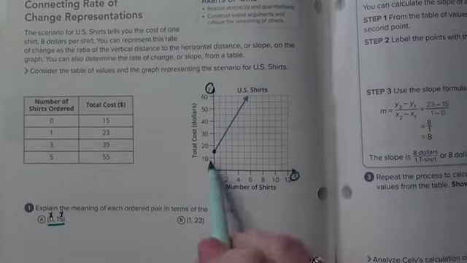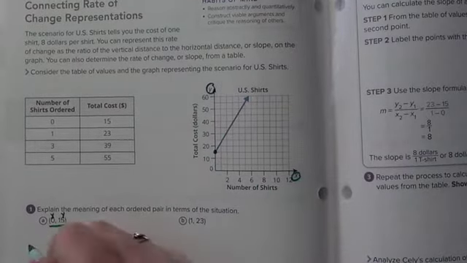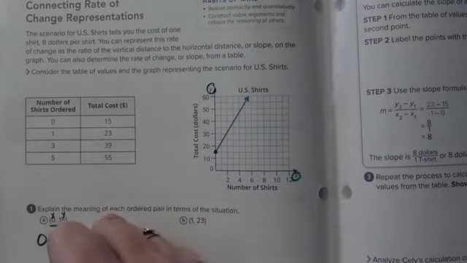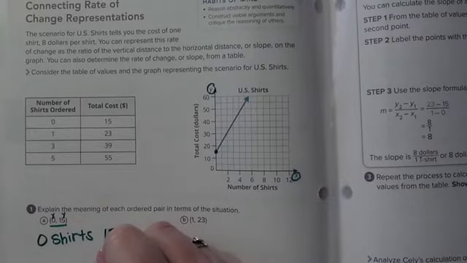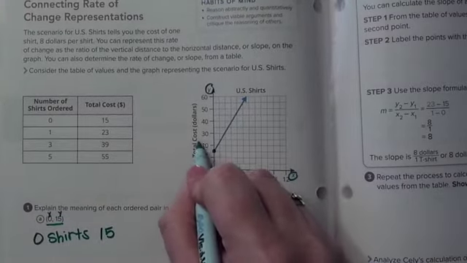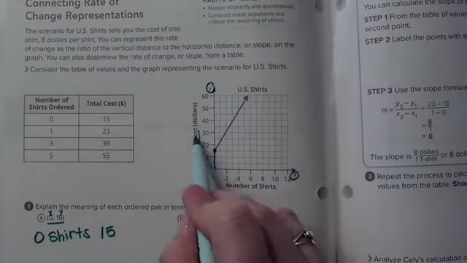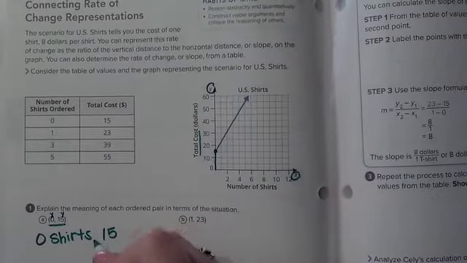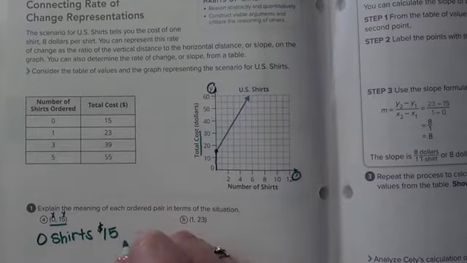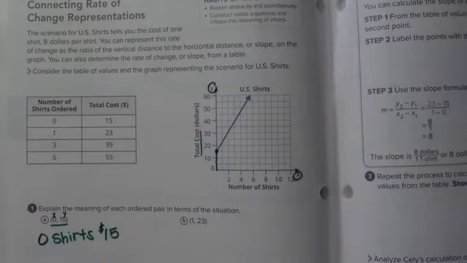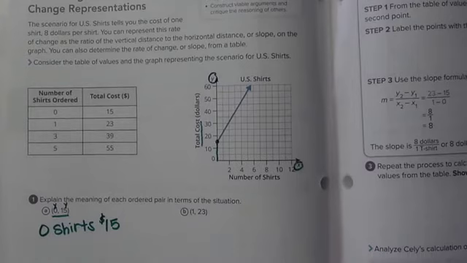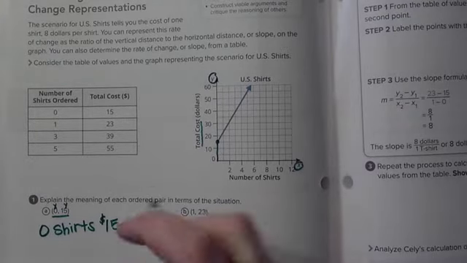So the 0 represents 0 shirts, and the 15 represents the total cost, so $15. For 0 shirts, it's $15. Remember, that's that design fee, or however you want to describe it.